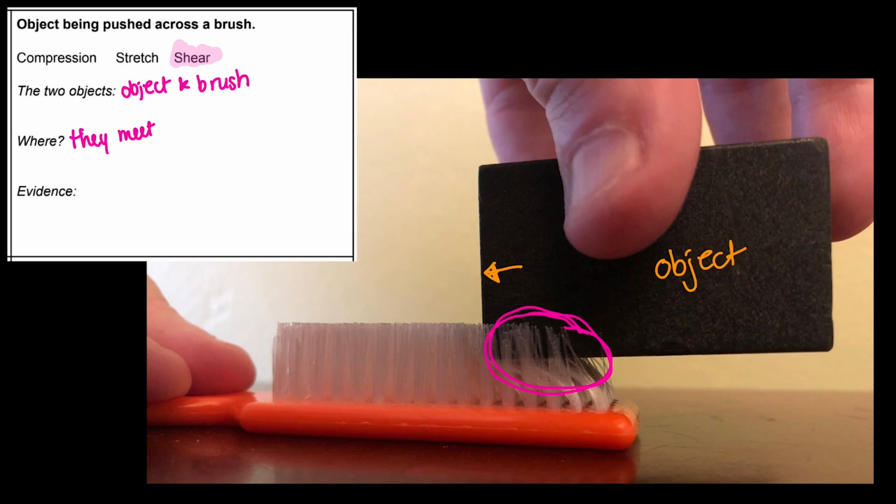So that's that kind of shear, or like scissors that slide against each other. And our evidence that there is some sort of shearing happening is that the bristles are moving back. The bristles are moving in the direction that the object is being pushed. So we see the bristle movement.